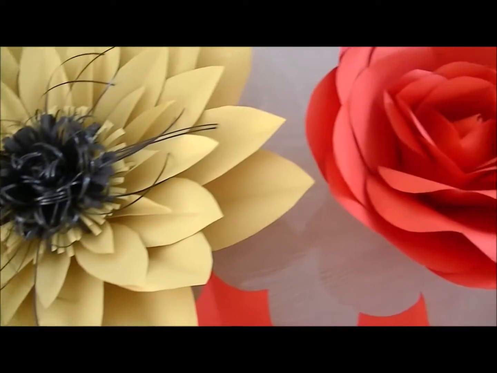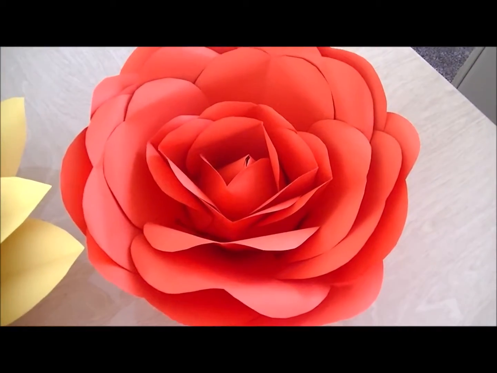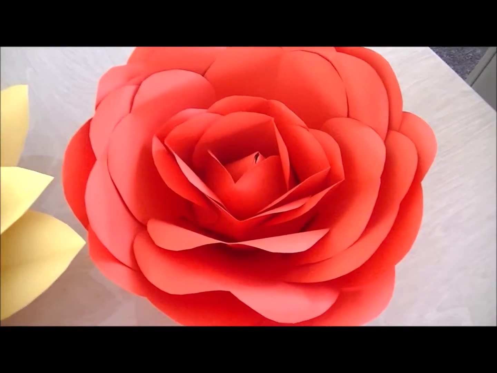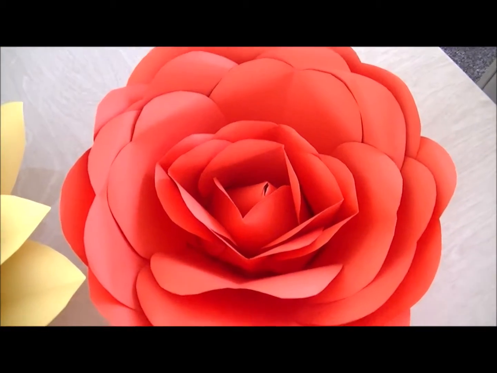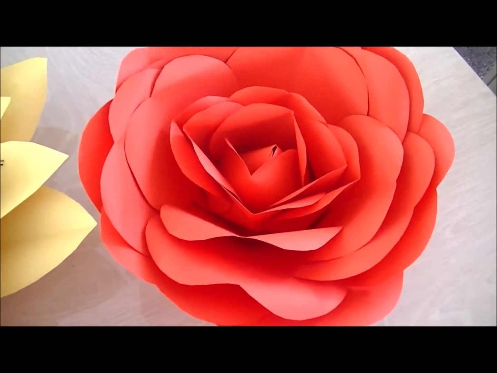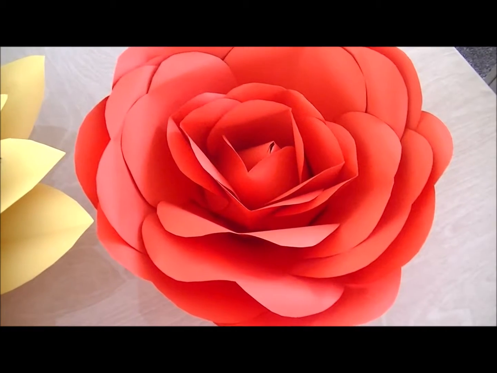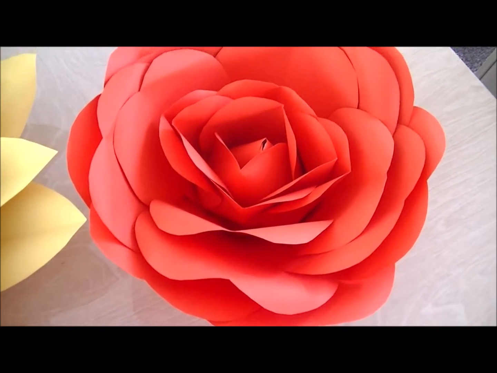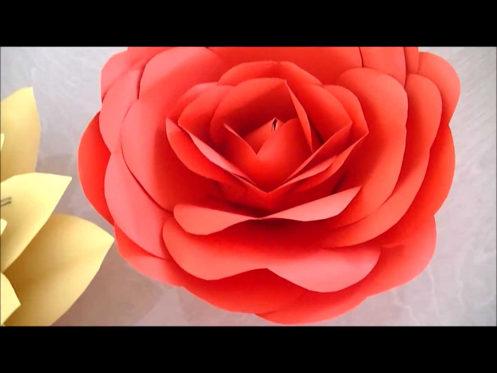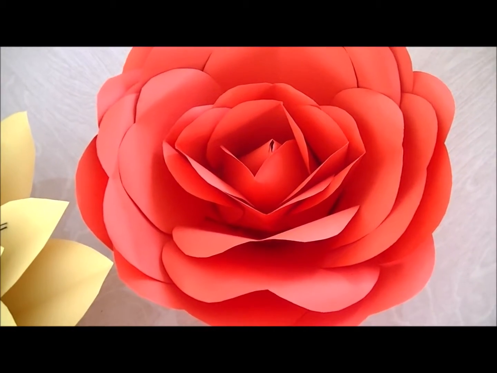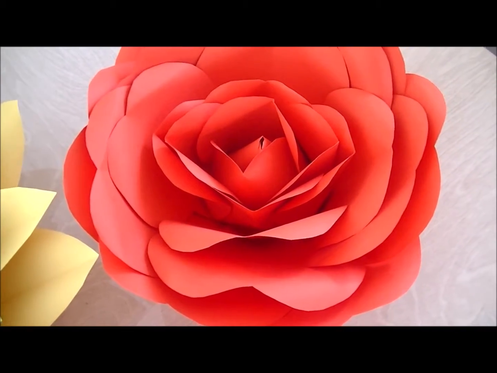Moving on, I just want to show you the rose. So this is the paper flower rose. This is again a stunning template. As you can see, it just looks so real and natural. It's a lovely way to use this type of template for weddings, for parties, and all you have to do to change the theme or the colour is just change the colour of the card. So again, a really stunning template that you just download, print, cut, and then follow my how-to videos.